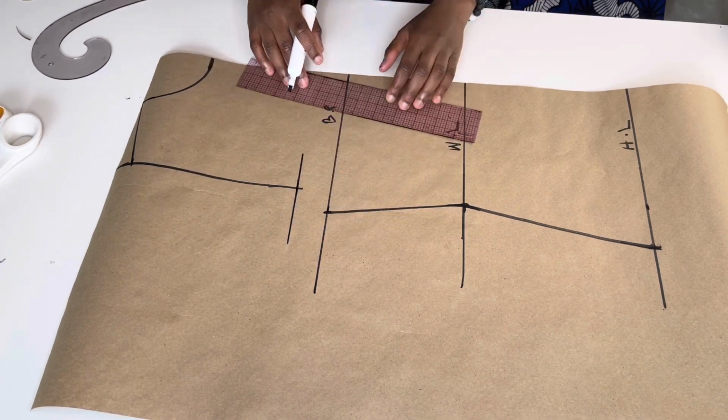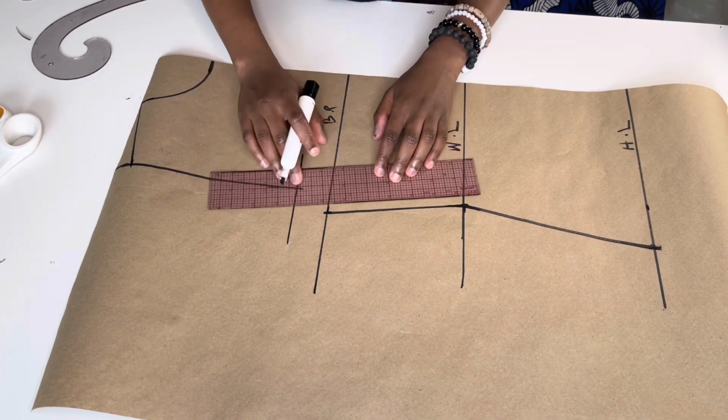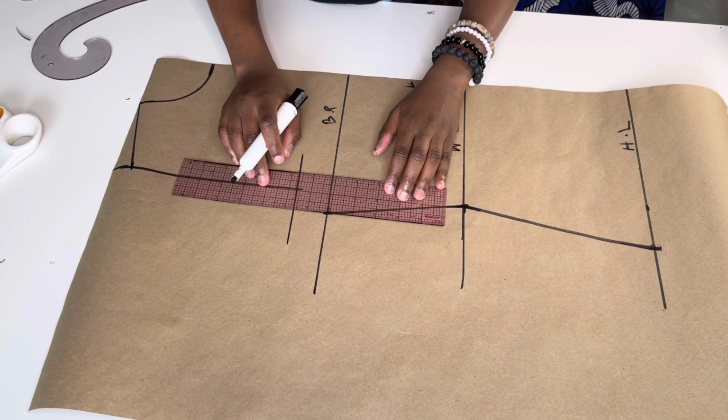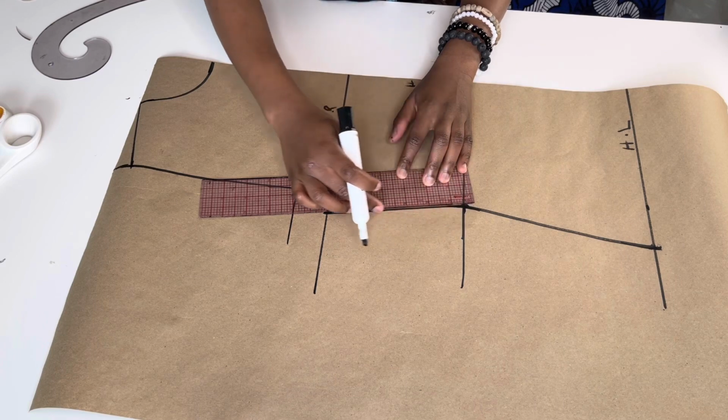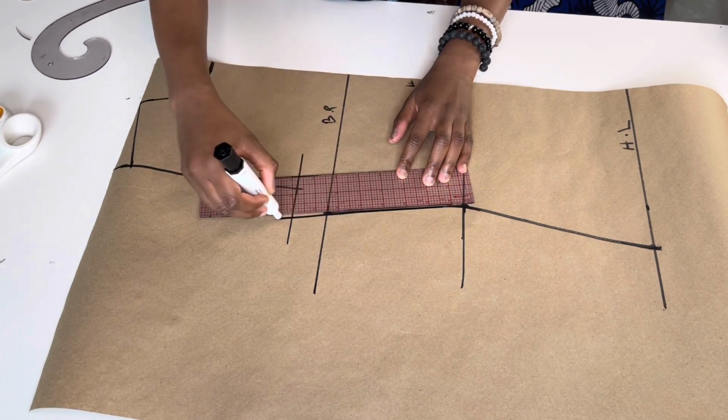Now the next thing I'm going to do is connect my bust point here. Notice I'm not doing it straight though. Notice I'm putting this line so that it's a smooth transition from the waist to the armhole, like this.